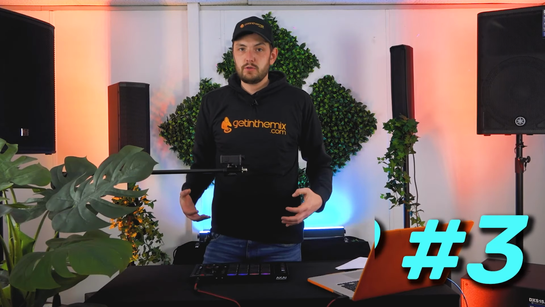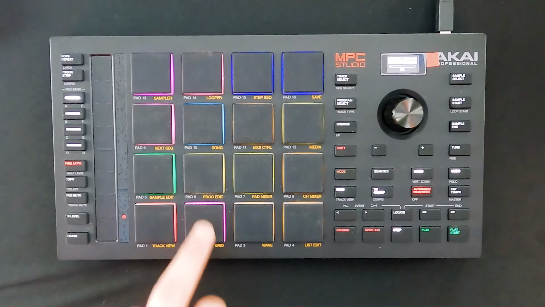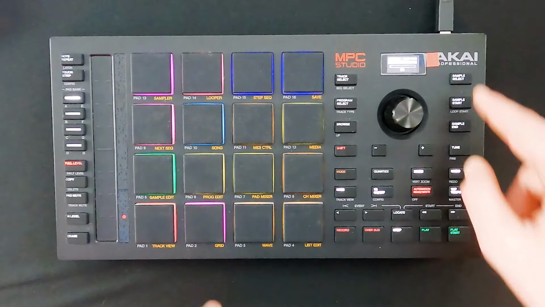You can also layer samples on an MPC. Not very conventional, I know, but an MPC is still capable of doing it. So here we've got a clap, but if I select sample select, I can then cycle through up to 4 different layers. Let's go through. I've now got a kick. I should now click this button and we have a kick and a clap.